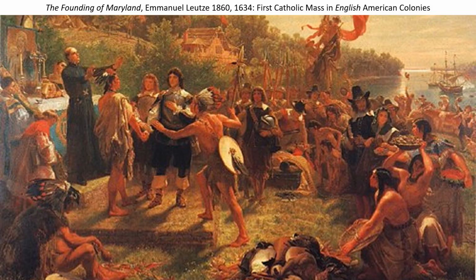This is a very idealized 19th century painting of the founding of the Maryland colony in 1634. The paperwork to set up the colony was being completed as early as 1632, and then the colonists arrived in 1634. It's believed that these Maryland Catholic colonists had the first Catholic Mass in the English American colonies.